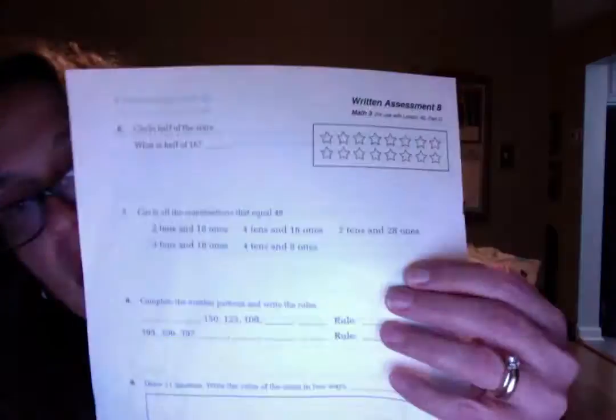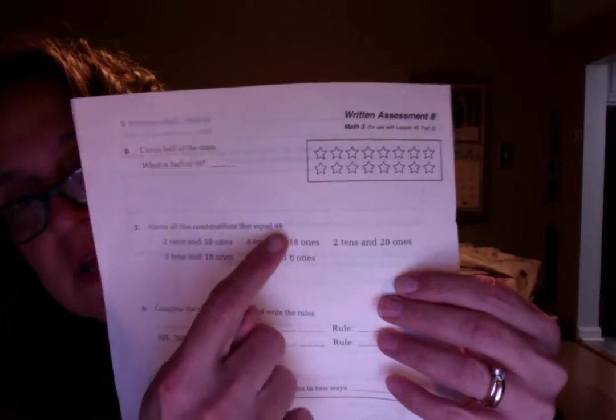Number 7, circle all the combinations that equal 48. 2 10s and 18 ones, 4 10s and 18 ones, 2 10s and 28 ones, 3 10s and 18 ones, 4 10s and 8 ones. Circle all the combinations that will get me to 48. Think about your ones and your 10s, okay?